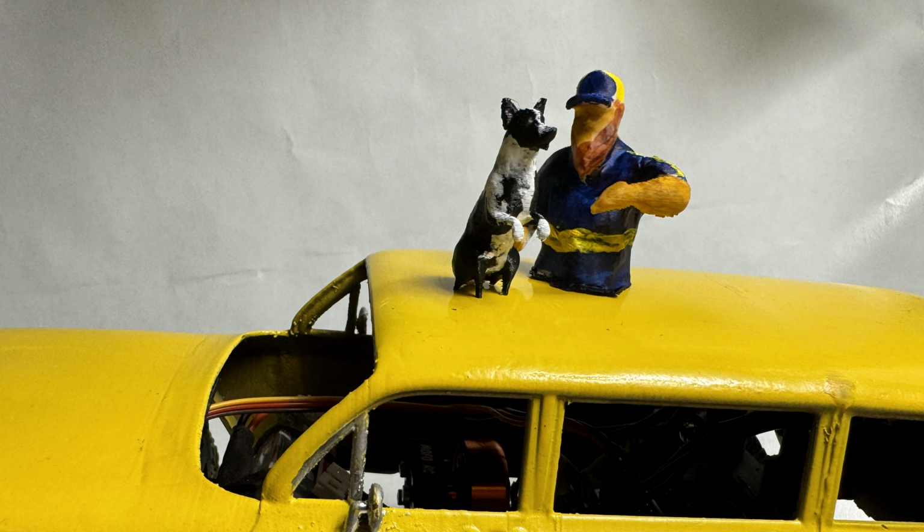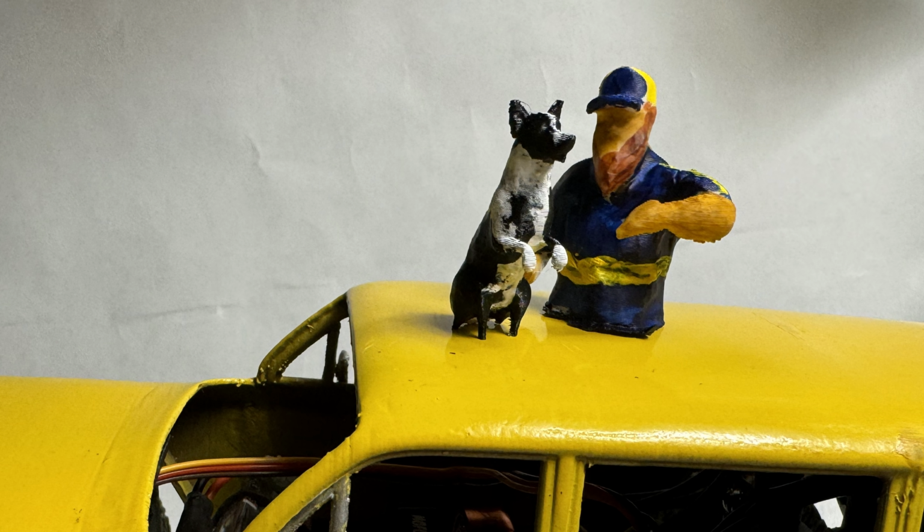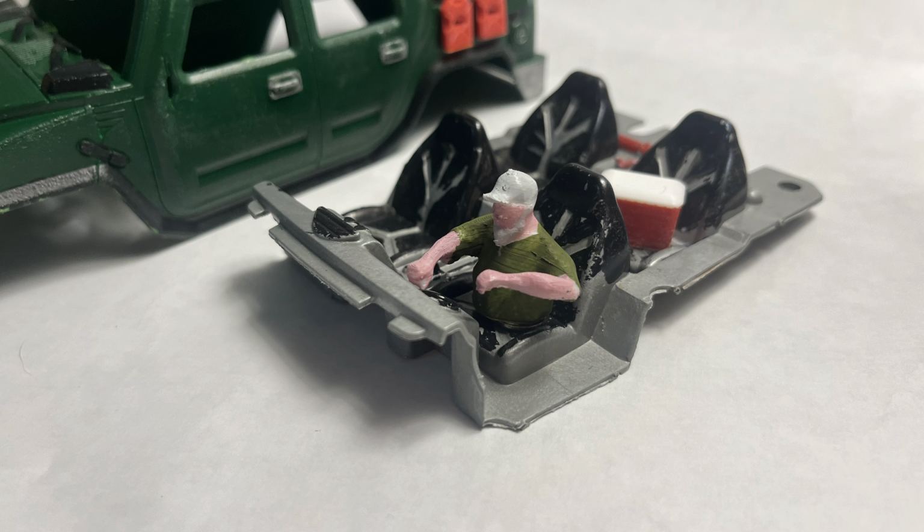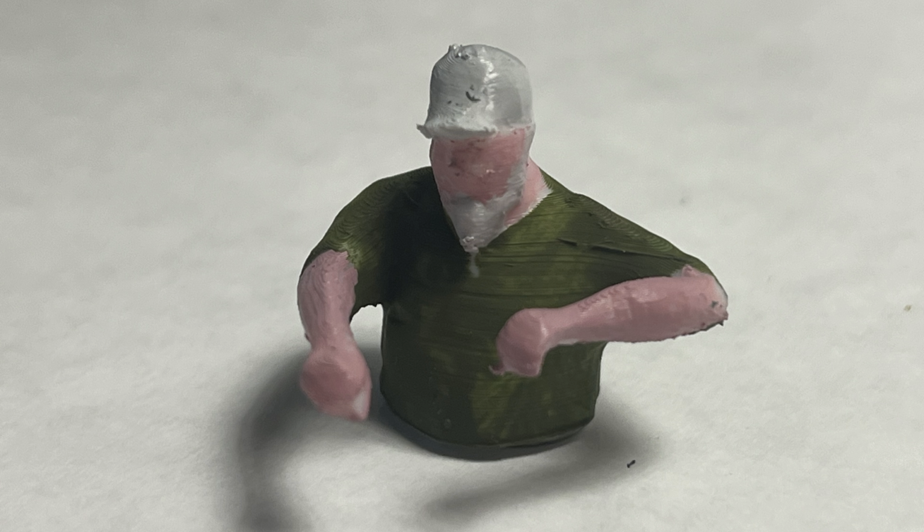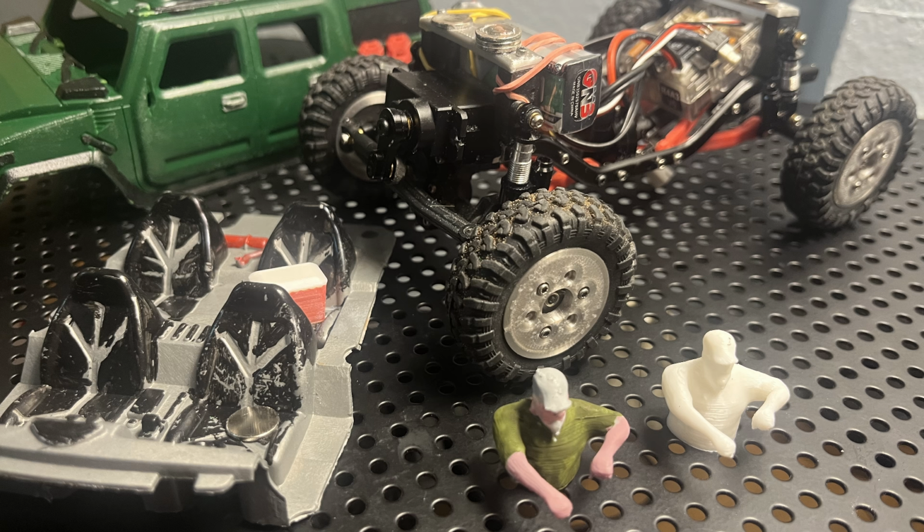I print in PLA, and that takes acrylic paint really well. I just use a nice brush and some cheap paints from Walmart. I also like to put a clear coat on it from time to time. To mount the driver in the car, I either like to use magnets or I will just glue them to the body in a few places.